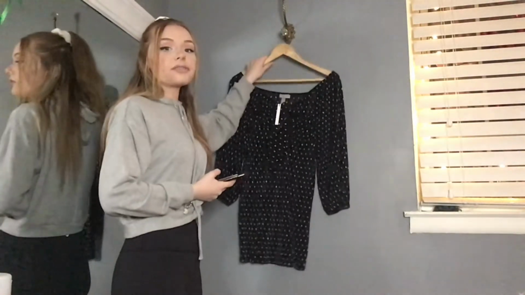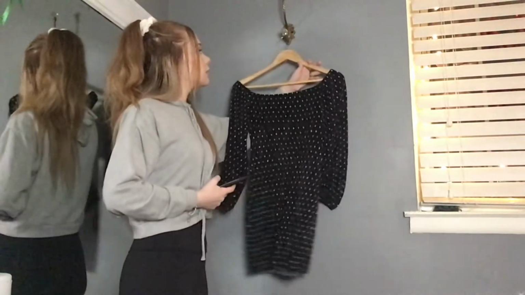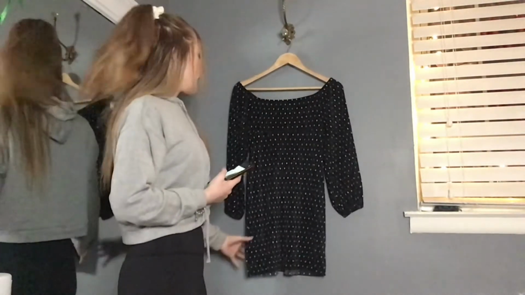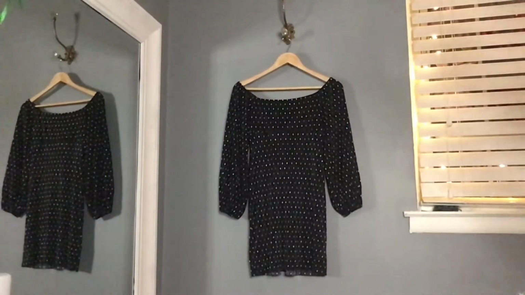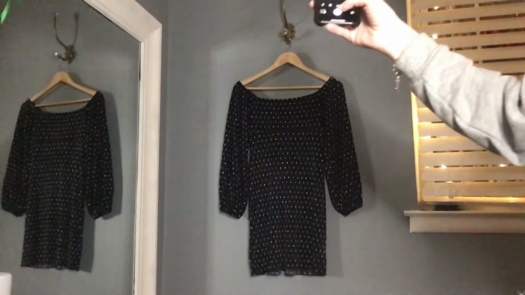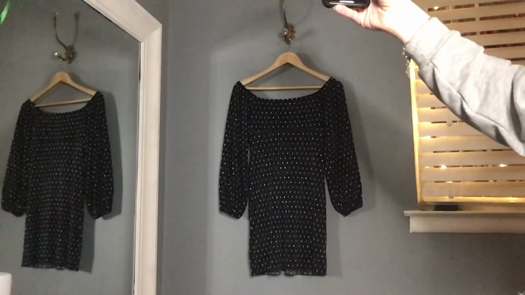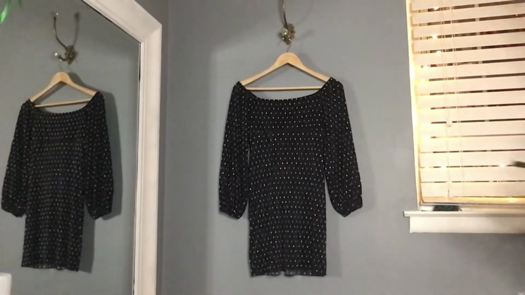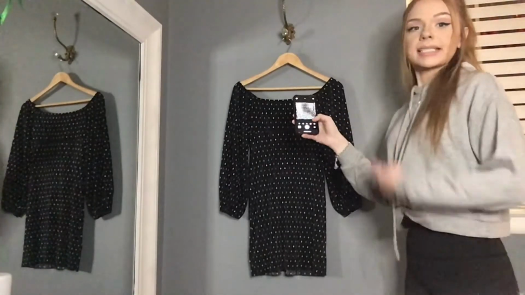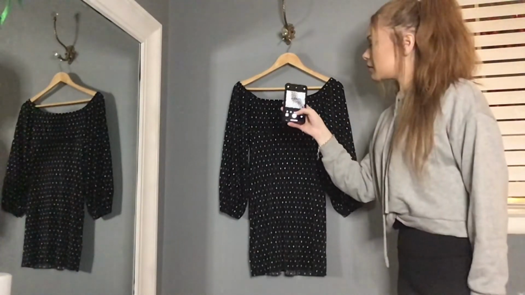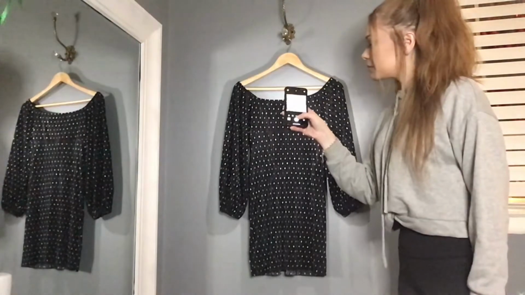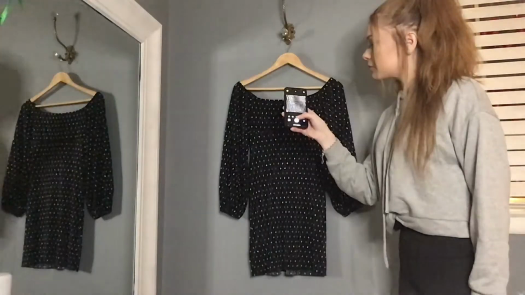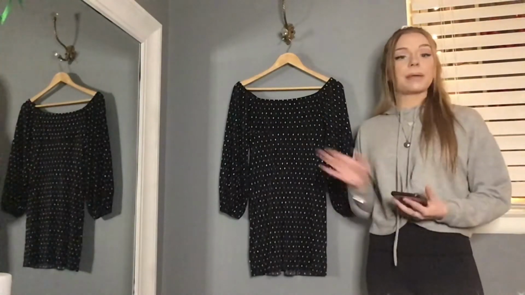Okay, so now we're going to flip the dress around. And I'm going to take a picture. I'm going to step back again and take a picture of the back of the item. Two pictures of the back also. And then I'm going to come up once again, and I'm going to take that close-up picture as well. Okay, so that's how I take my pictures for Poshmark.